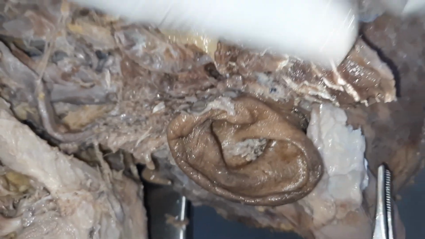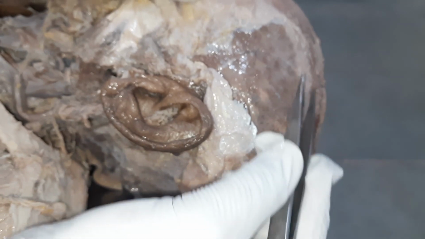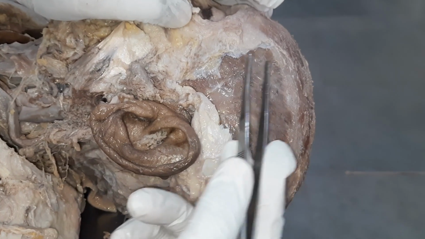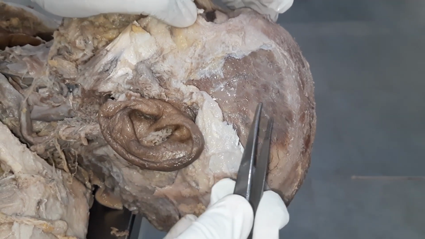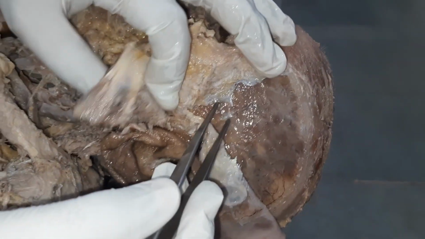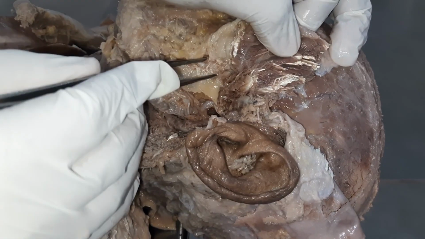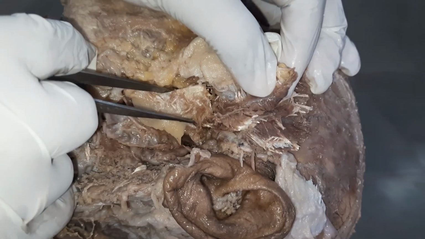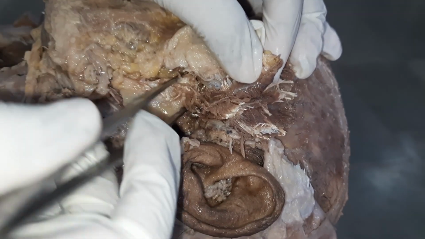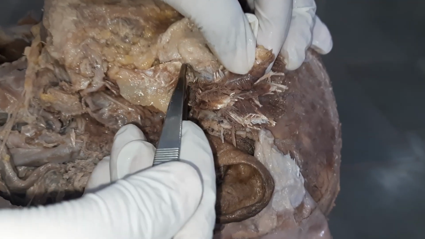This area is the temporal fossa. This muscle here, which is a fan-shaped muscle, is called temporalis. Temporalis muscle is passing deep to the zygomatic arch and it is getting attached to the coronoid process of the mandible. So you can see here the cut part of the temporalis muscle.